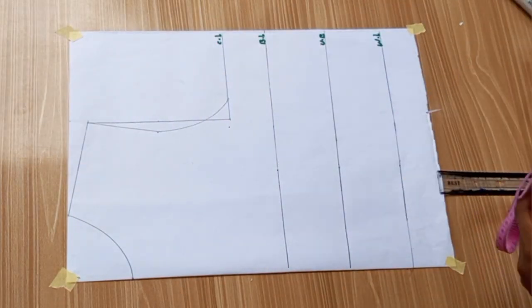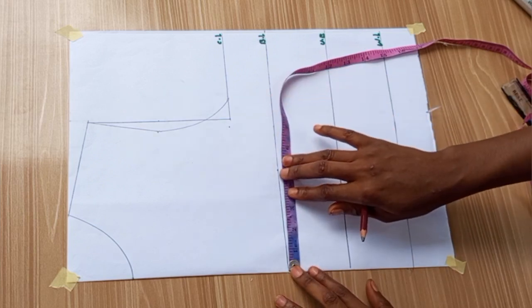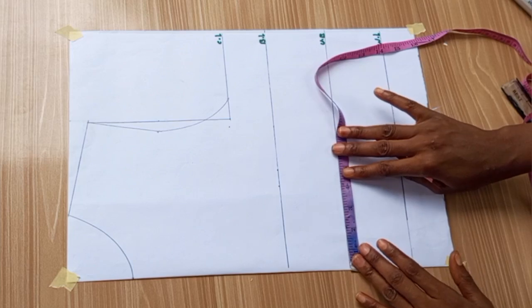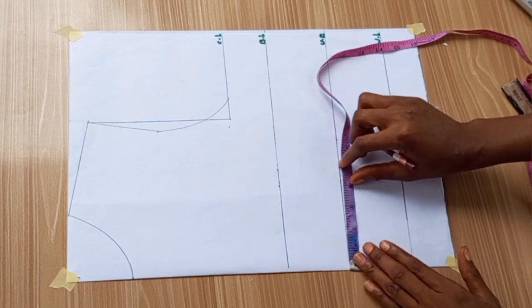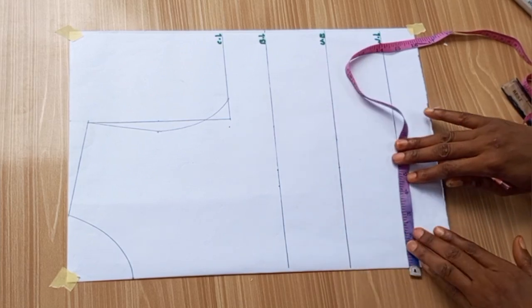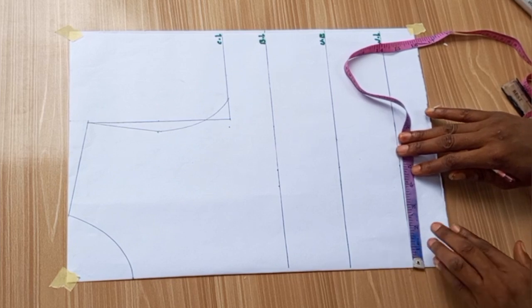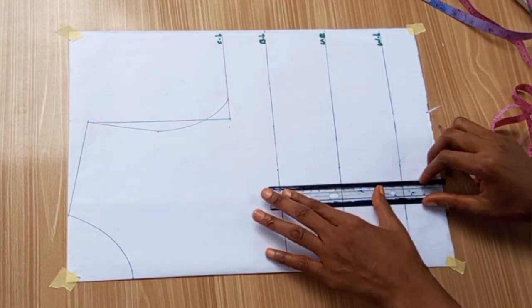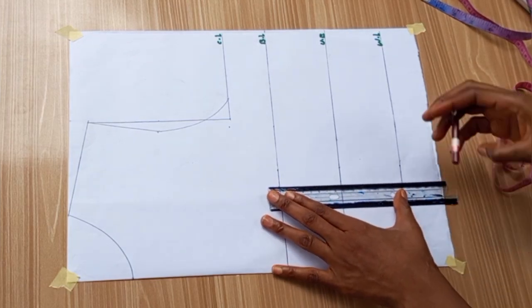To get our dart line, we are going to divide our nipple to nipple measurement by 2. My nipple to nipple measurement is 7 divided by 2 is 3.5. I'll add half an inch for sewing allowance, and that makes it 4. I'm going to mark it on all these 3 lines here. Then I'll go ahead and connect these points together.